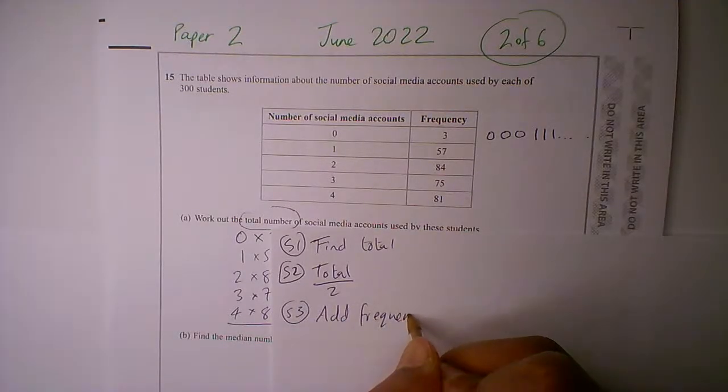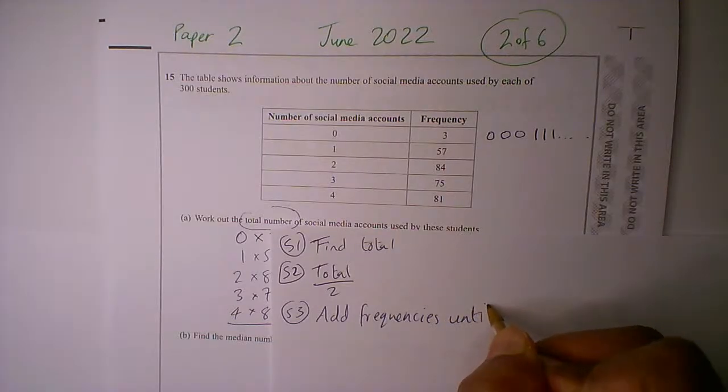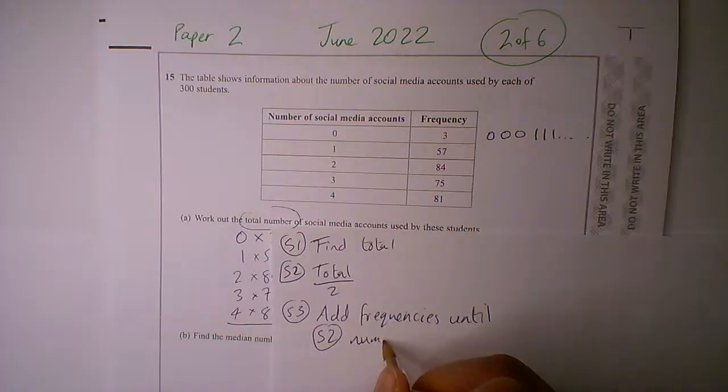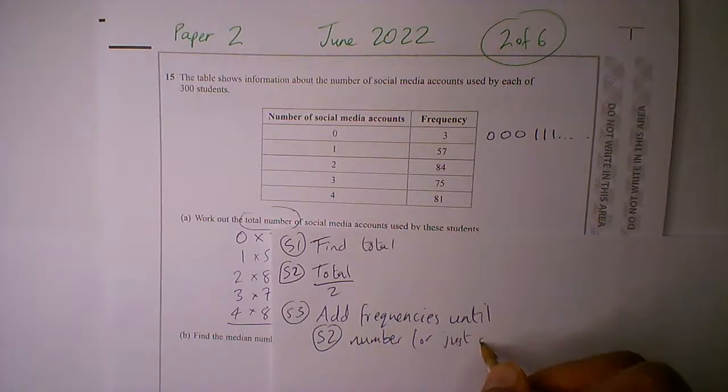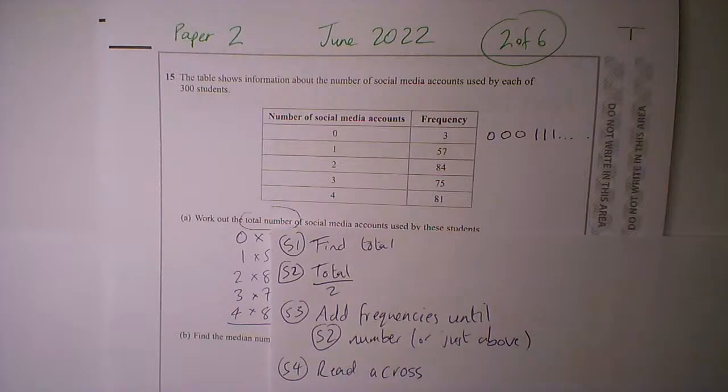Add frequencies until step 2 number, or just above. And then step 4 is I read across. Okay, so those are my steps.